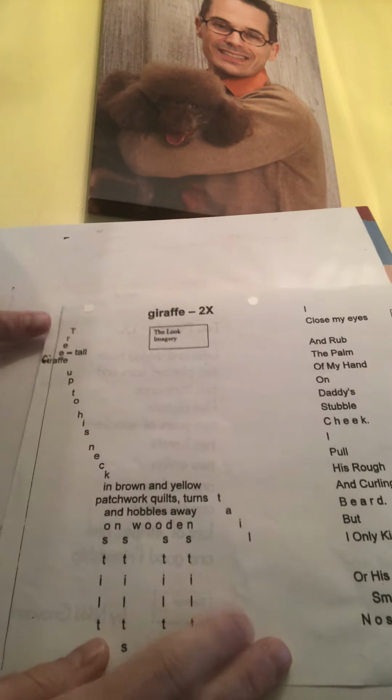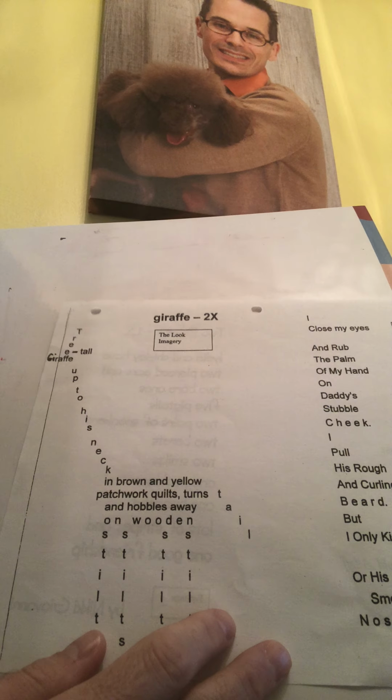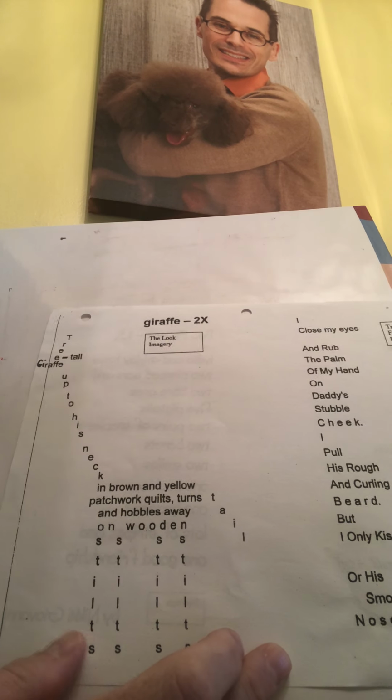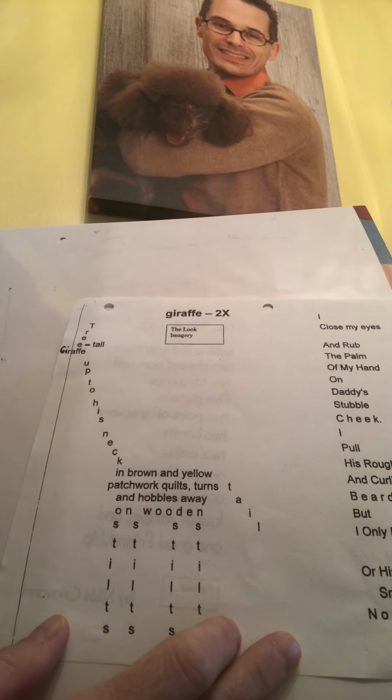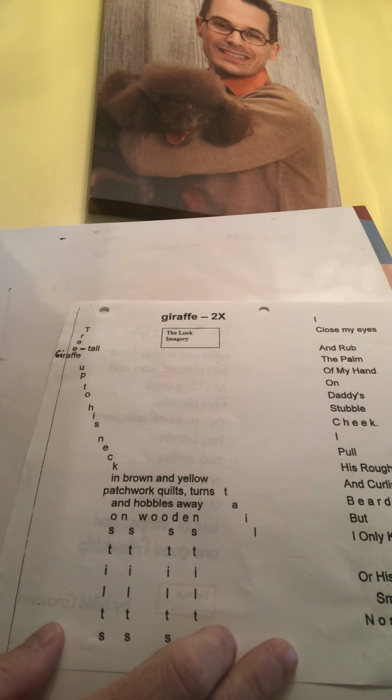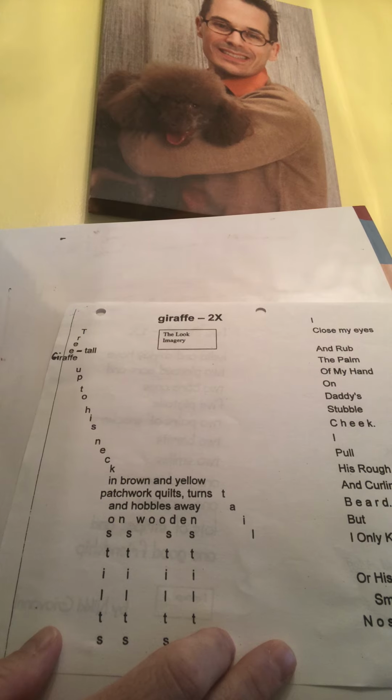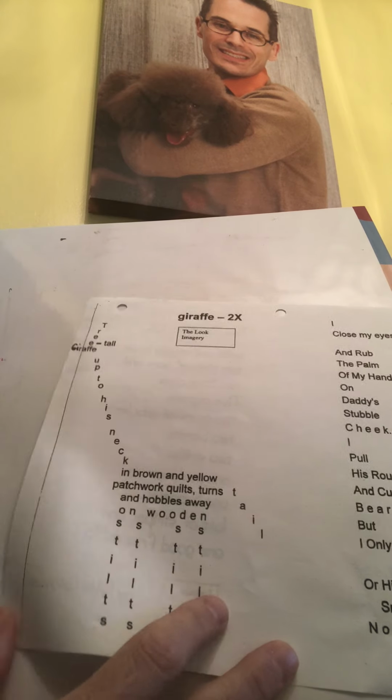Let's see what else I wanted to show you. Was there one more? Oh yes, there was the giraffe. So here's a poem called Giraffe. I don't know who the author is on this one, but look how the poem looks like a giraffe. This is where the whole poem looks like the shape.